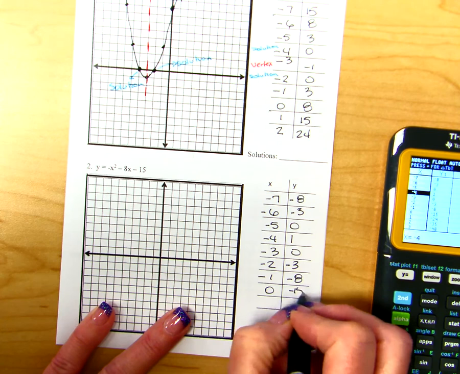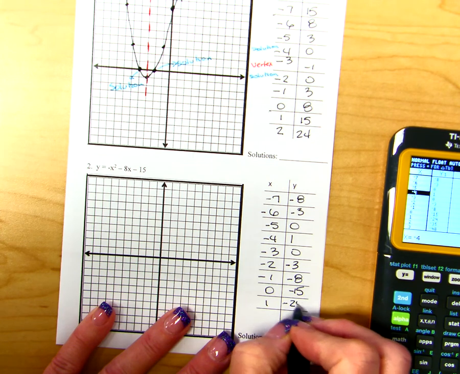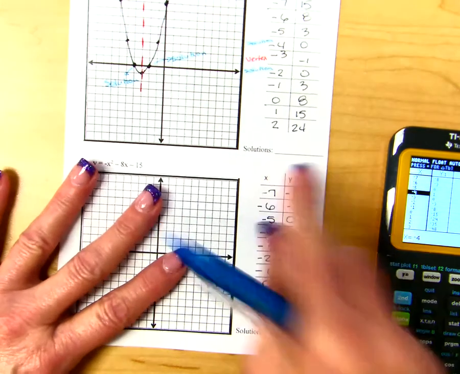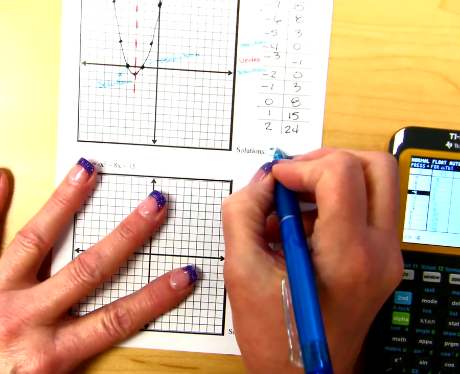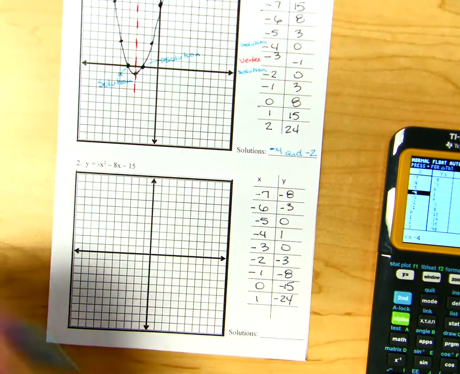Then 0 goes to -15, which is off our graph, and 1 goes to -24, and I'm just going to stop there. And I forgot to write our solutions down to the problem above. Sorry about that. Right here, our solutions are -4 and -2, and we'll write those down here in just a minute.